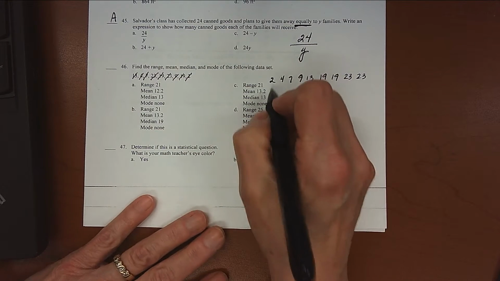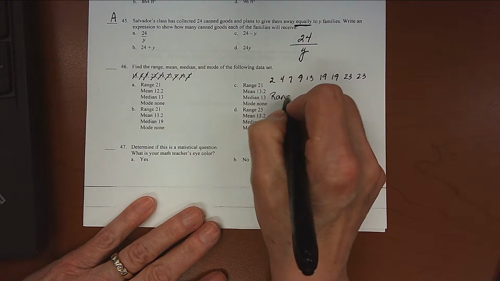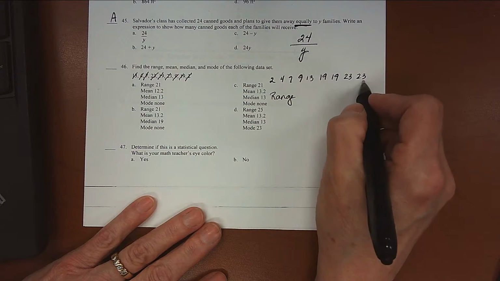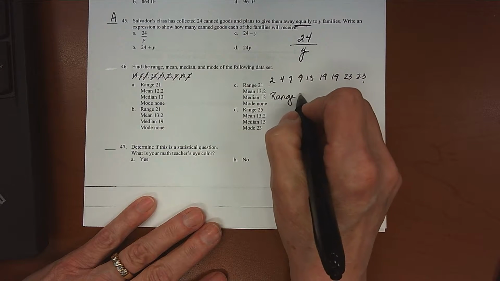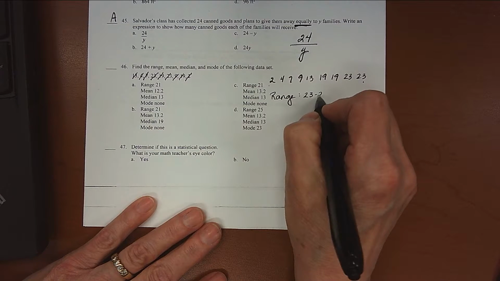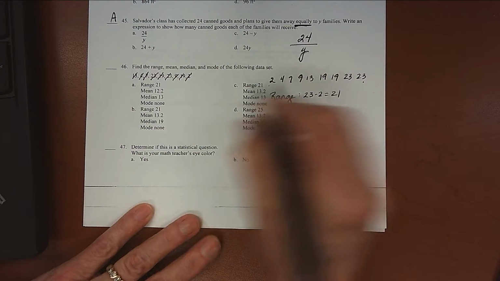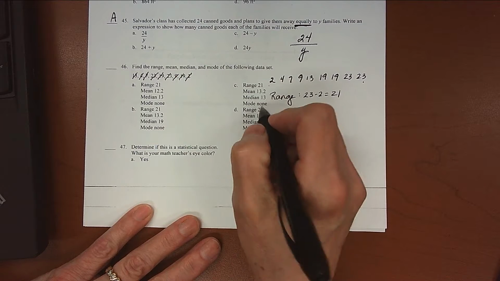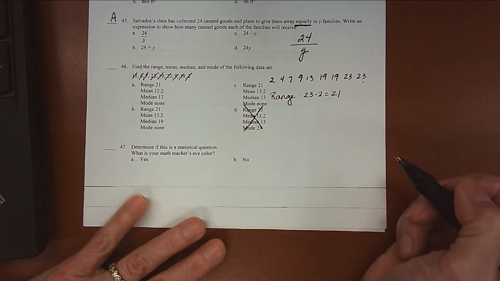So first I'm going to find my range, and I know that my range is the largest number minus the smallest number, so that's 23 minus 2, which is 21. That's a range of 21. We can get rid of D. That's a range of 25, okay?